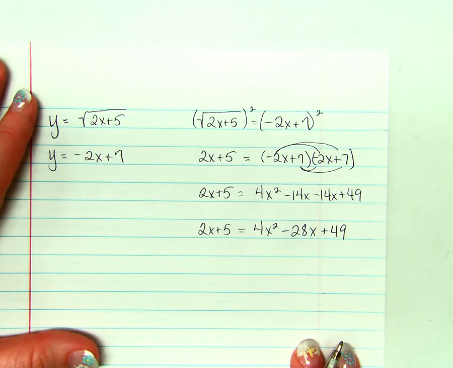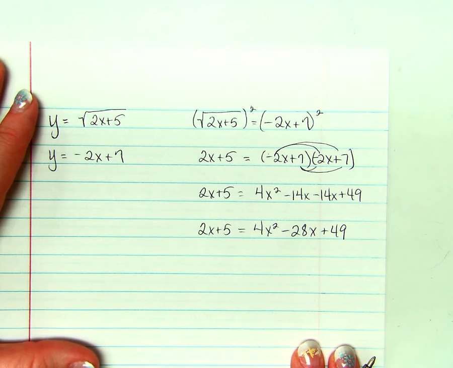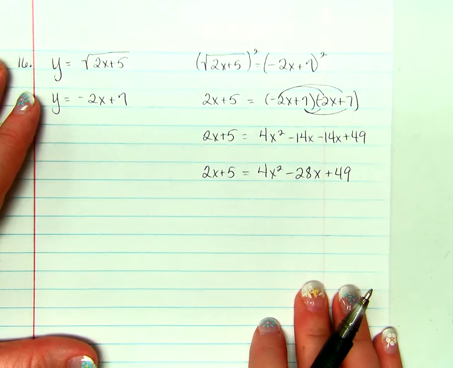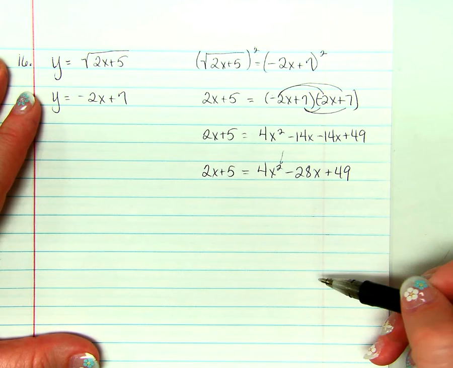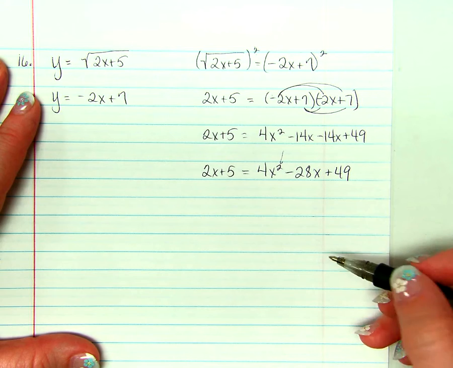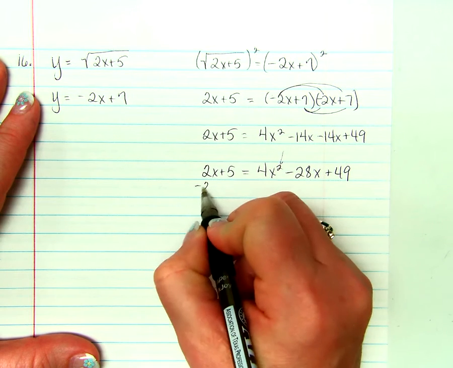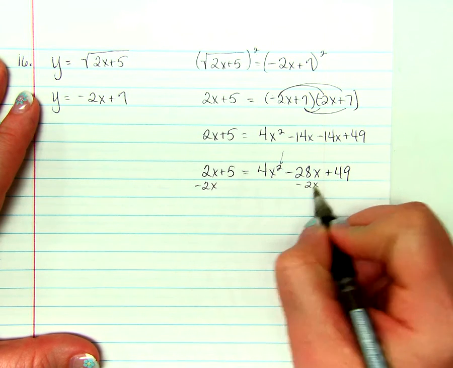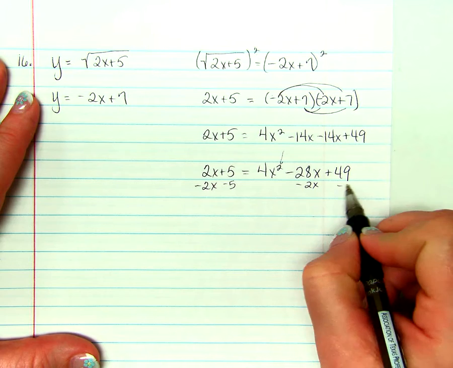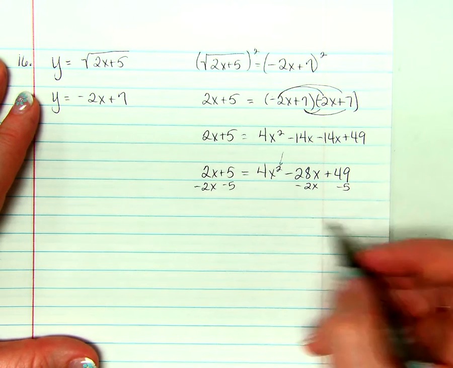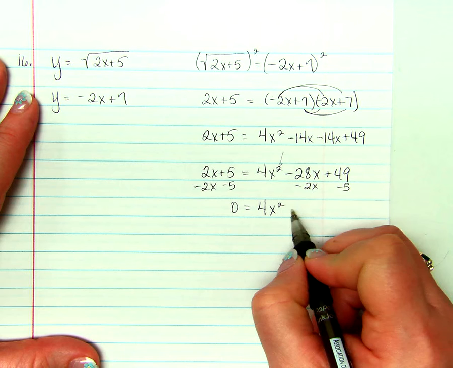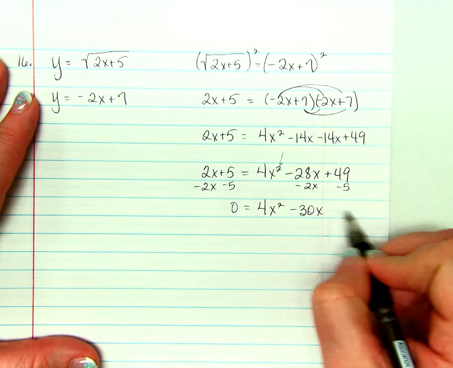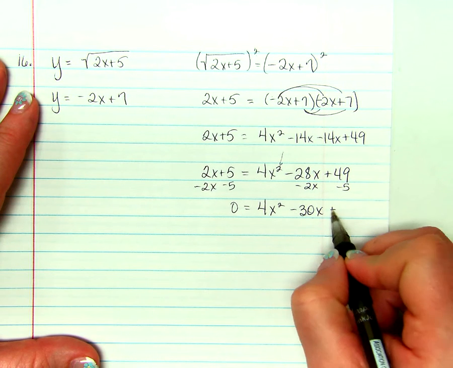Okay, so far? Am I going too fast? Okay. What kind of problem is this? It's a quadratic, which means I need to set it equal to 0. So then I need to subtract 2x on both sides. And I need to subtract 5 on both sides, correct? So I have 0 equals 4x squared minus 30x plus 44.